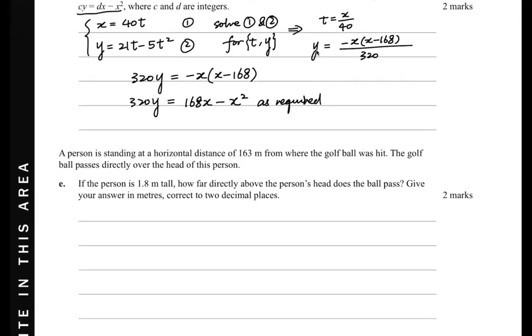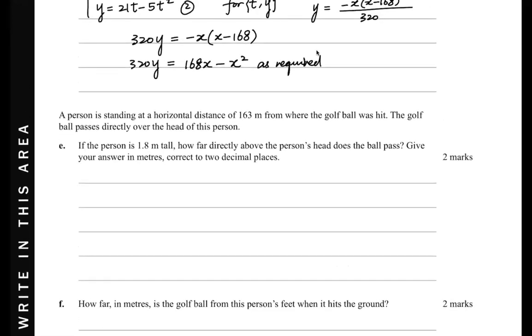A person is standing at a horizontal distance of 163 meters from where the golf ball was hit. The golf ball passes directly over the head of a person. If the person is 1.8 meters tall, how far directly above the person's head does the ball pass? Give your answer in meters, correct to 2 decimal places.